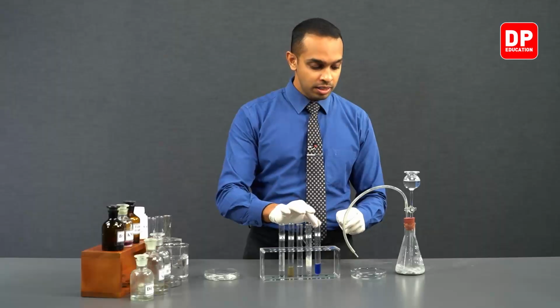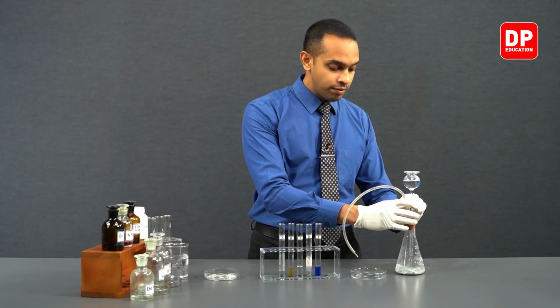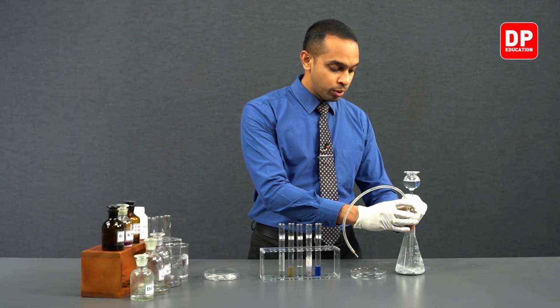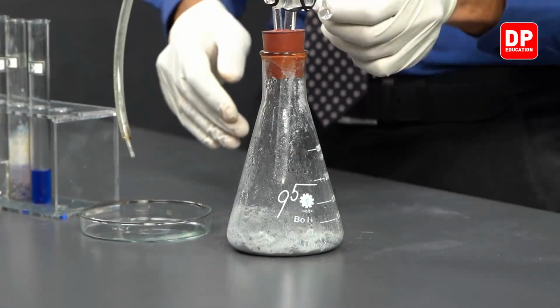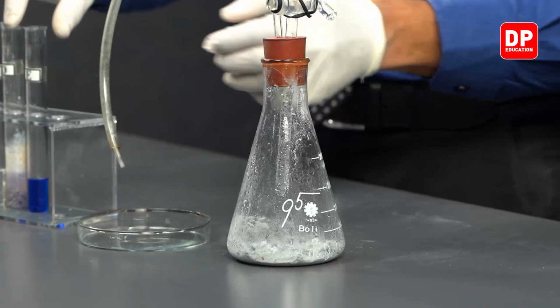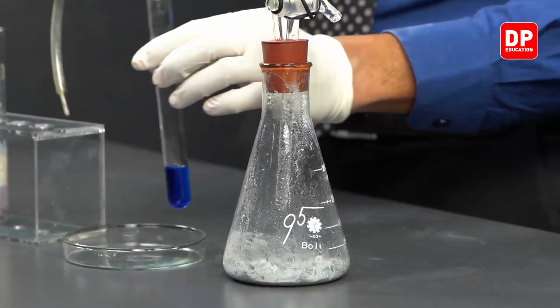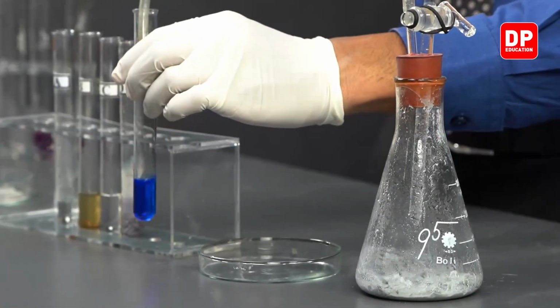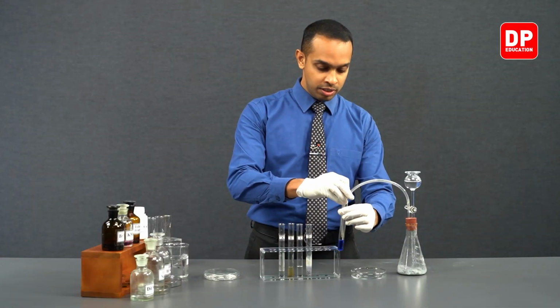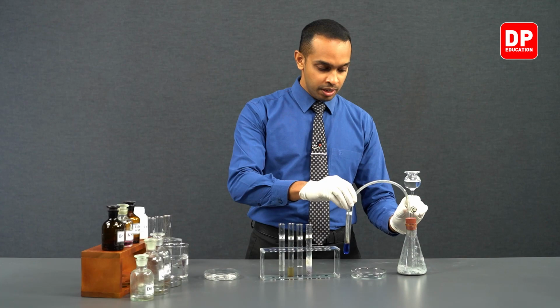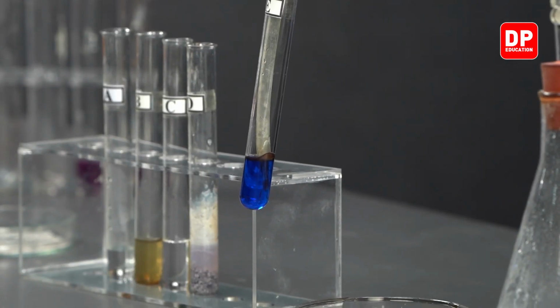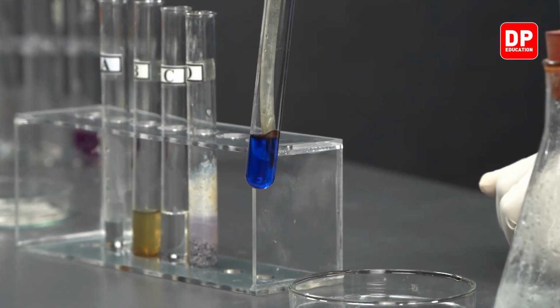So let's allow some water to come into contact with calcium carbide and produce acetylene gas. And as acetylene gas gets produced, we will insert this delivery tube into our ammoniacal cuprous chloride solution we have here.